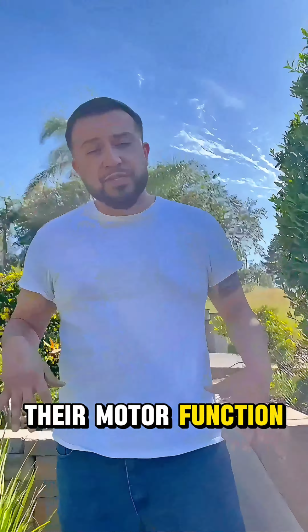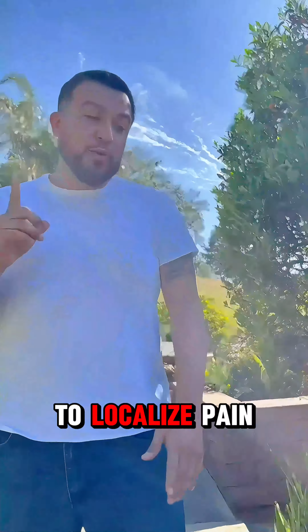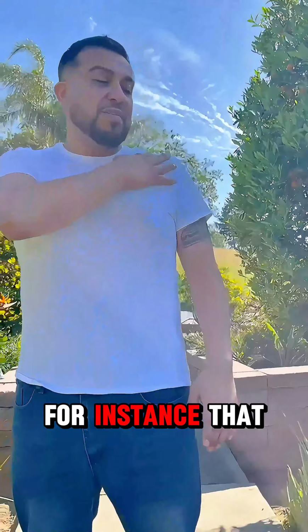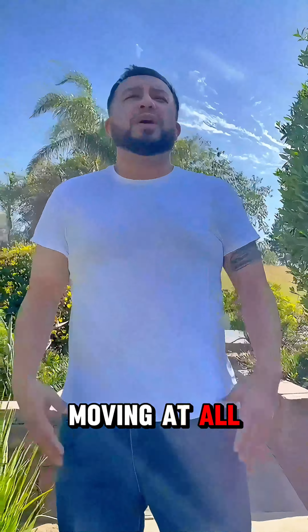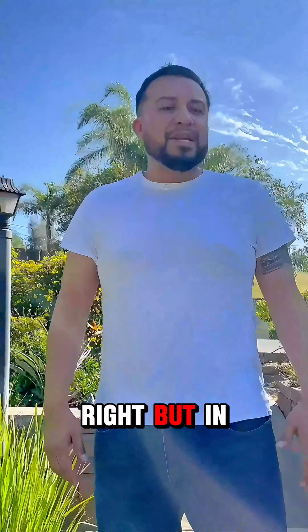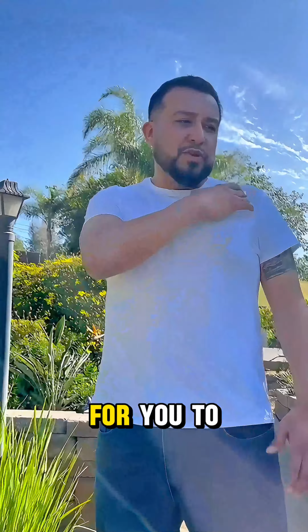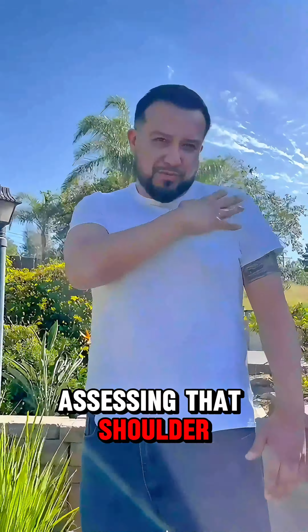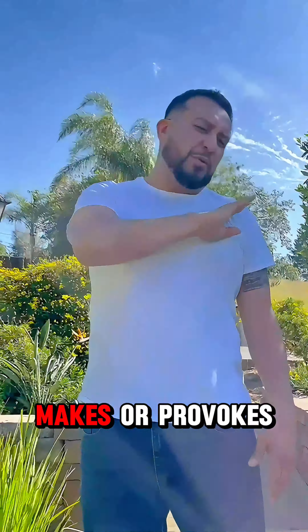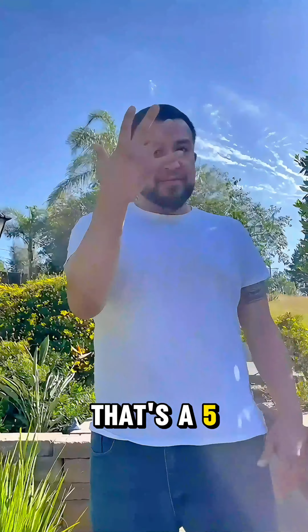And then for their motor function, if they can follow commands and they can elevate their arms and they can do everything that you're asking them to do, then that's a 6. If the patient can only move to localize pain, so for instance, if they have a shoulder injury and they're not moving at all, but when you start assessing that shoulder with the injury, that provokes the movement, that's a 5.